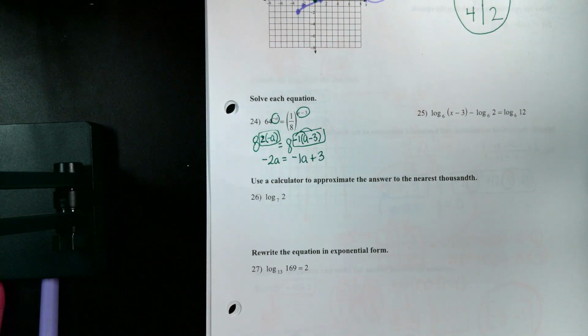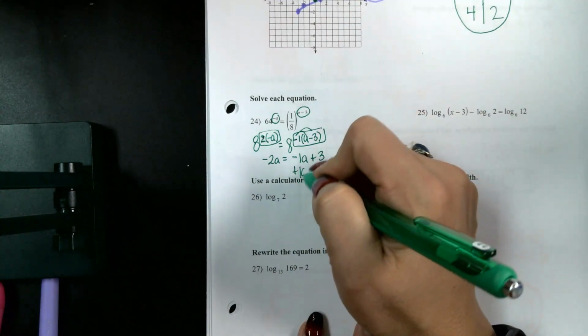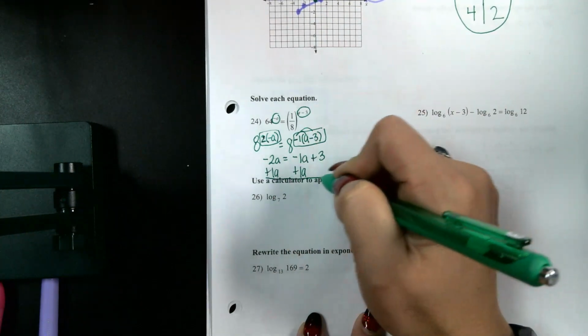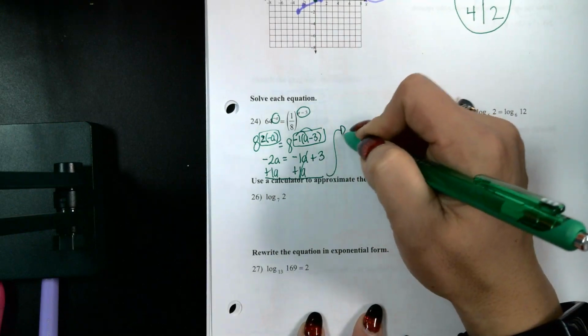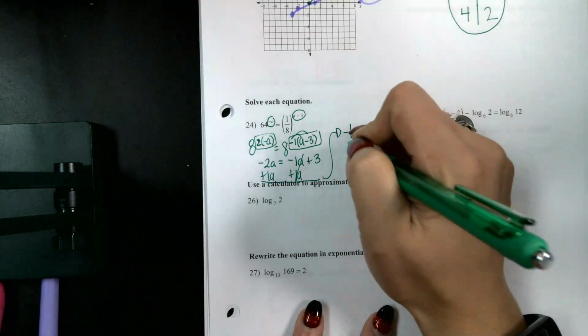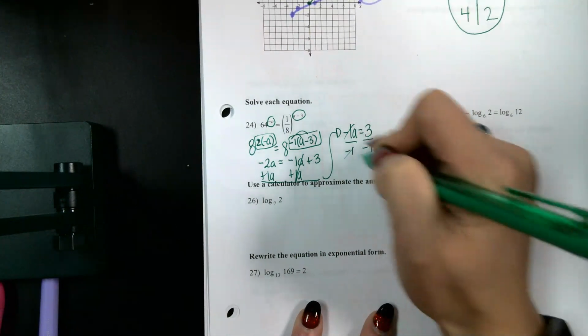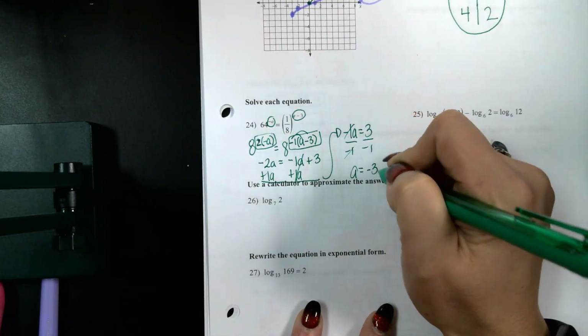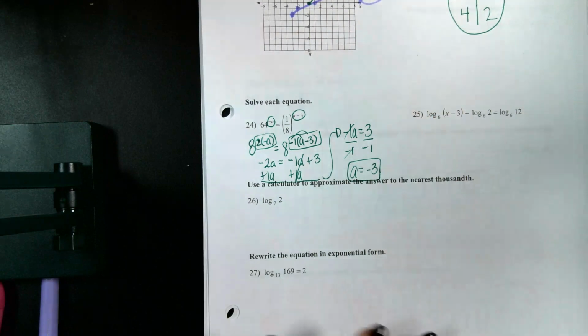All of my a's have to go to one side, so I could add 1a to both sides. That'll give me -1a equals 3. And then we just divide by -1. So a is -3. Done.